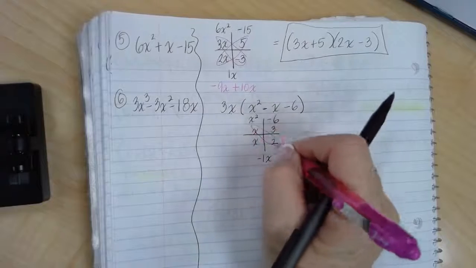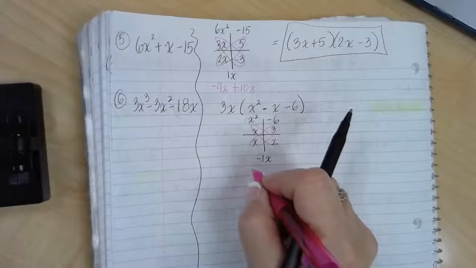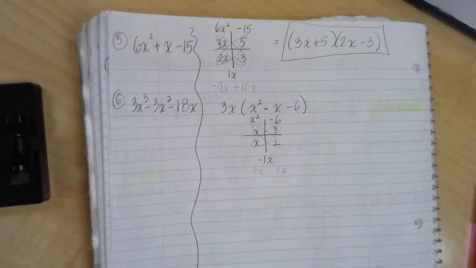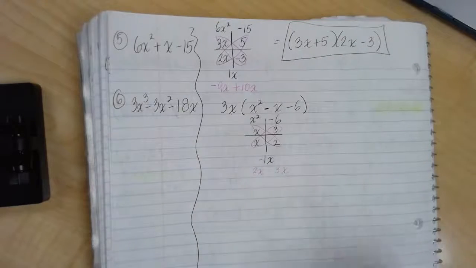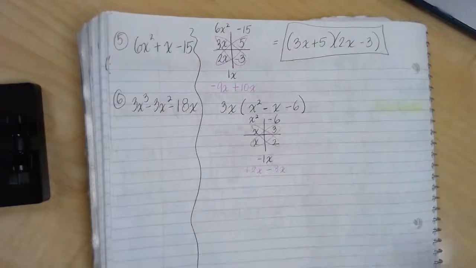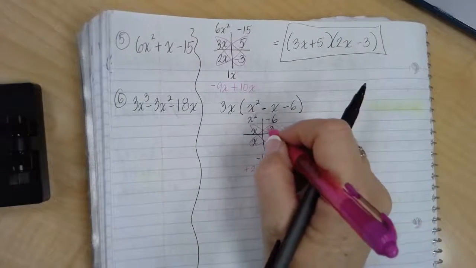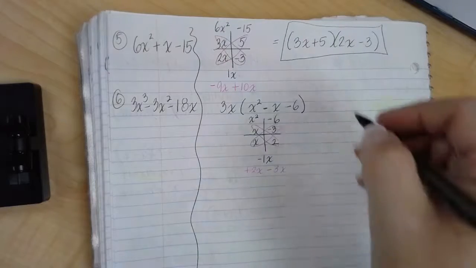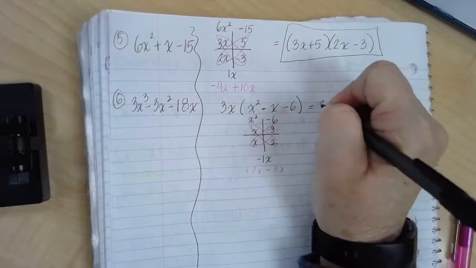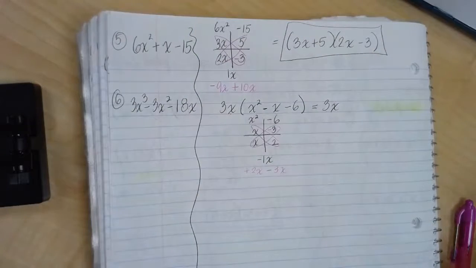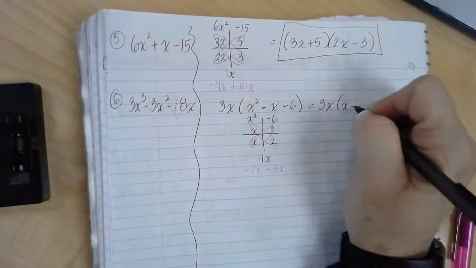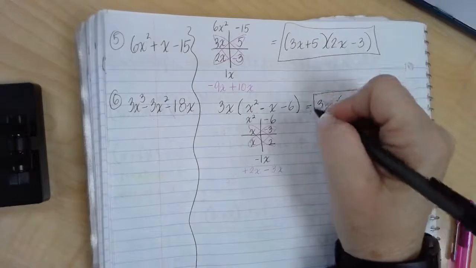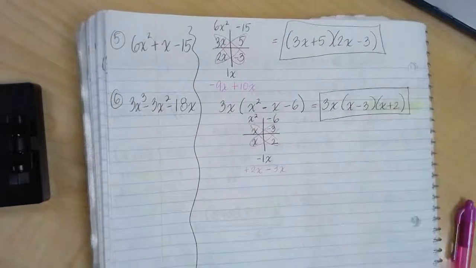So we're going to go and do our crossing over. We get 2x and 3x. How am I going to get a negative 1 with that? If the 2 is positive and the 3 is negative. So that means that's a negative. Will I get a negative 6 when I multiply it? Yes, I will. So my final answer is leave my GCF out front, and then x minus 3 times x plus 2. And there we go.